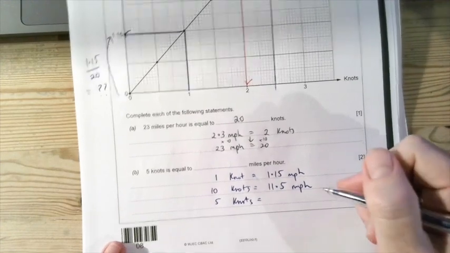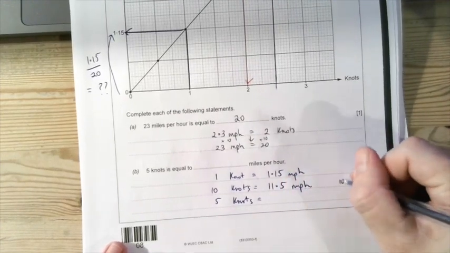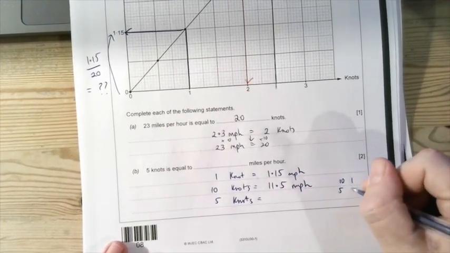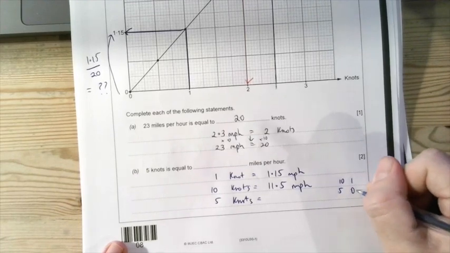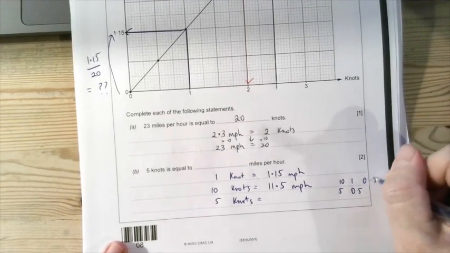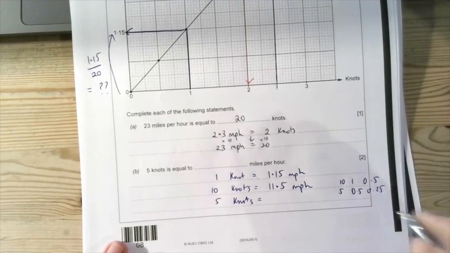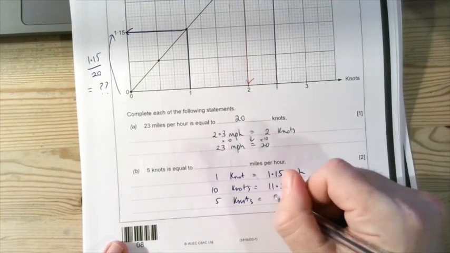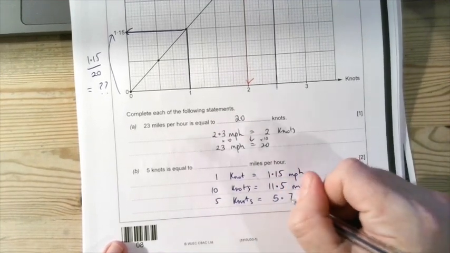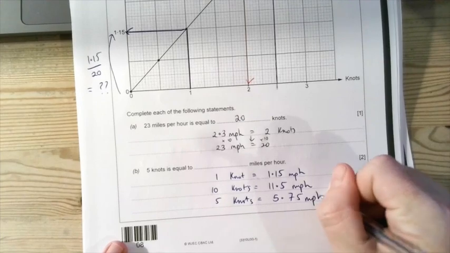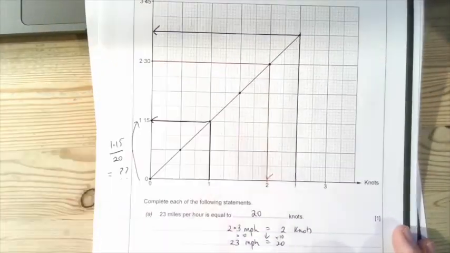So half of 11.5, well, half of 10 would be 5, half of 1 would be 0.5, and then half of 0.5 would be 0.25, so combine those together will give me 5.75 miles per hour. Okay, and that's what this would have been, half of that, and then I would have had to double it, so I prefer the method I've done there. Okay, over the page.